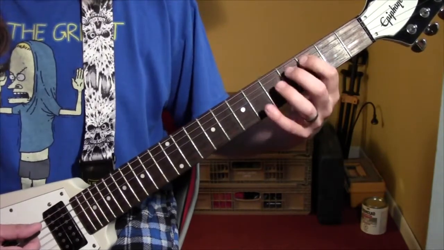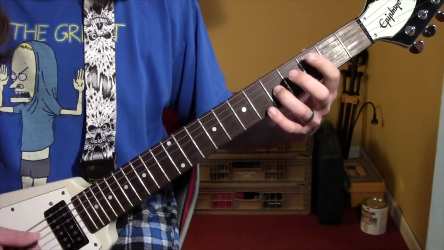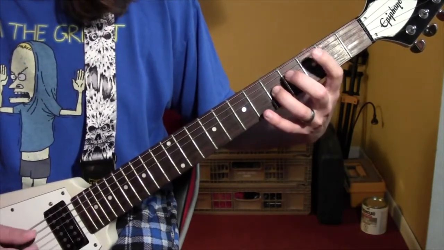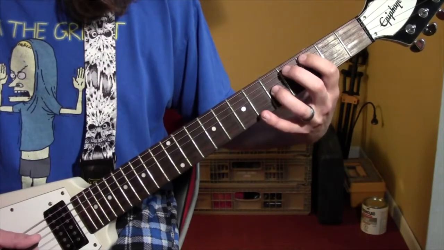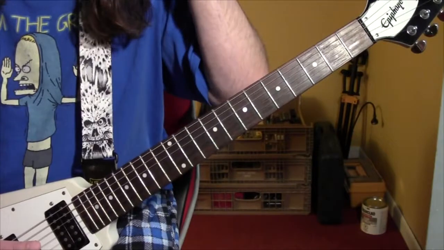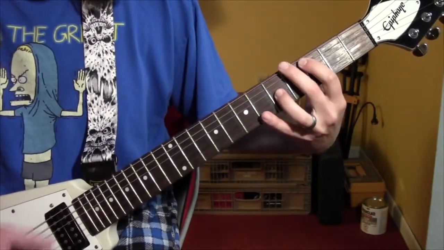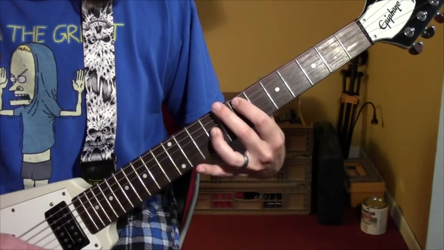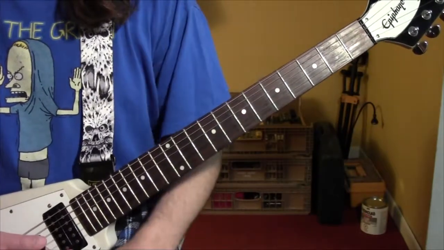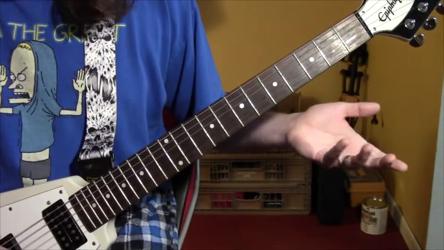So 3rd fret A string, 5th fret G string. That's position 2, and that should be pretty common. You might already know that one because it's used a lot in rock and punk music. So that's a really common octave. Everybody probably already knows position 2.